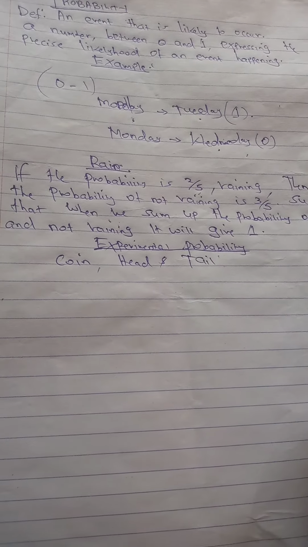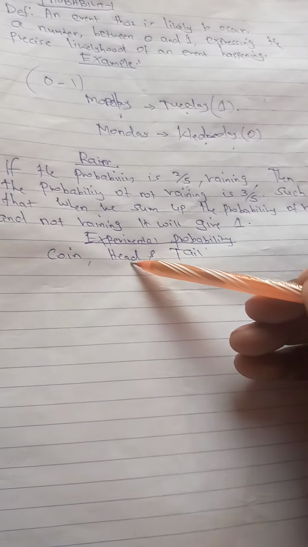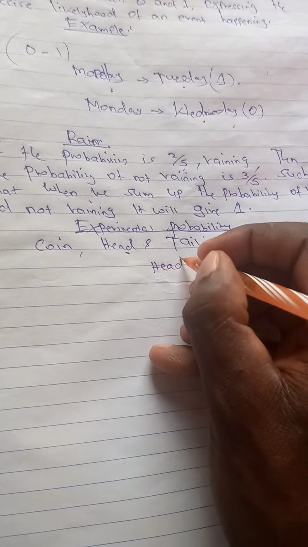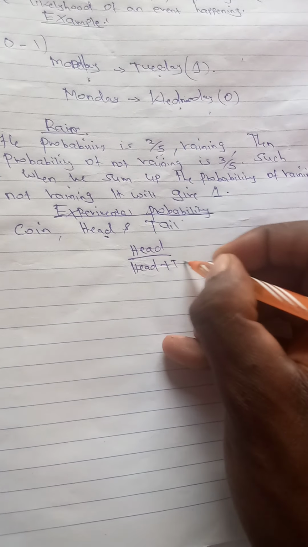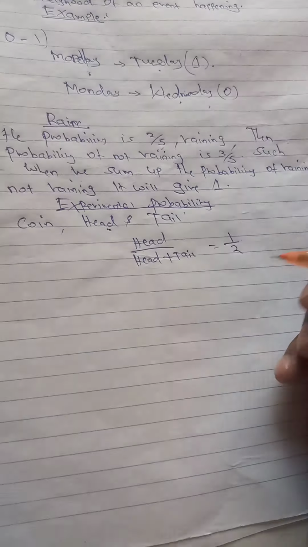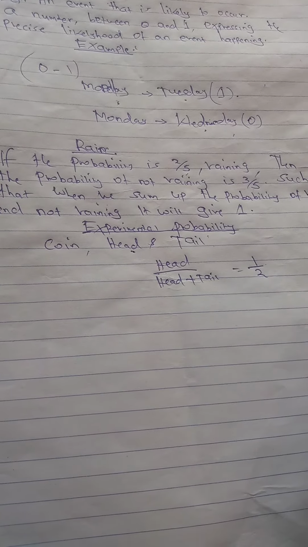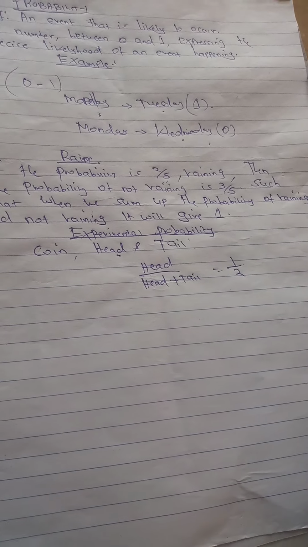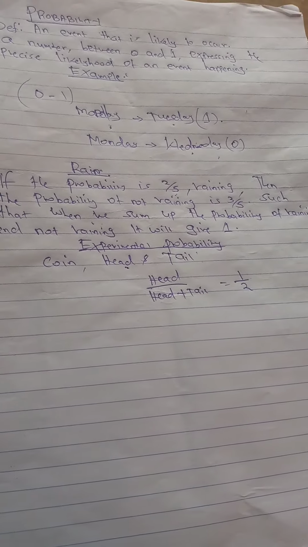If we have only 2 sides, then the probability of head showing up is 1 over 2, that is the head we are after over head plus tail. So it is half. Both head and tail have the same chances of showing up because we have a fair coin.